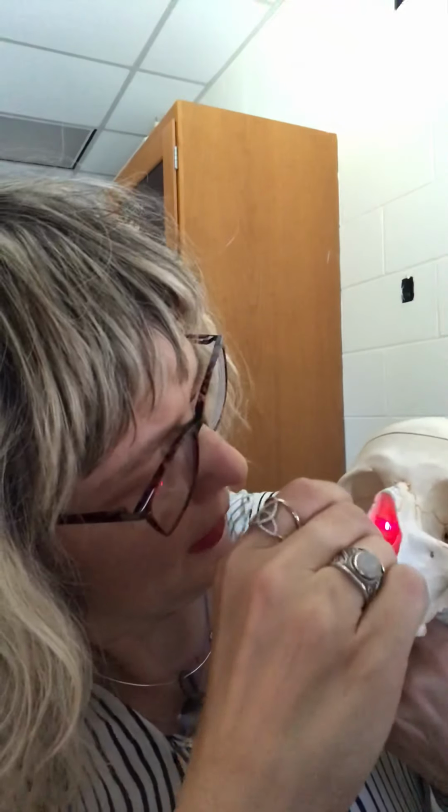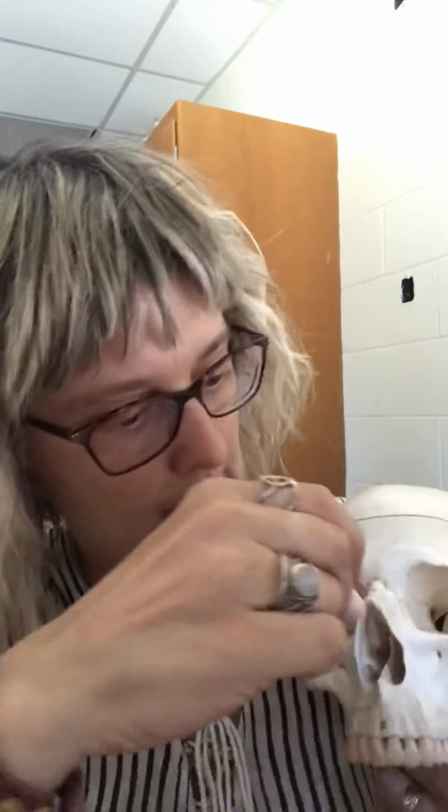Right in there. So that is the perpendicular plate right back there. You see it? Okay. And now as you slope down at the bottom inferiorly, right there, it's called the vomer. So down here, inferiorly as it slopes down and out, straight out, that's called the vomer.